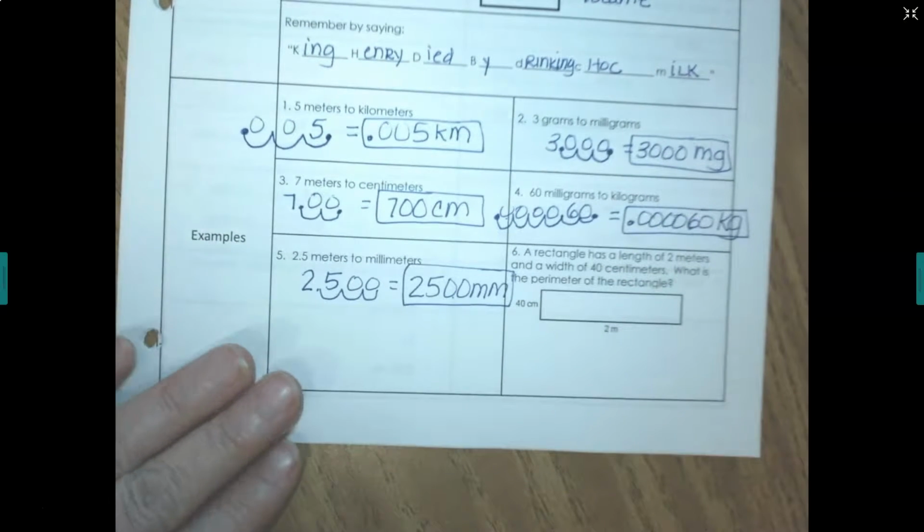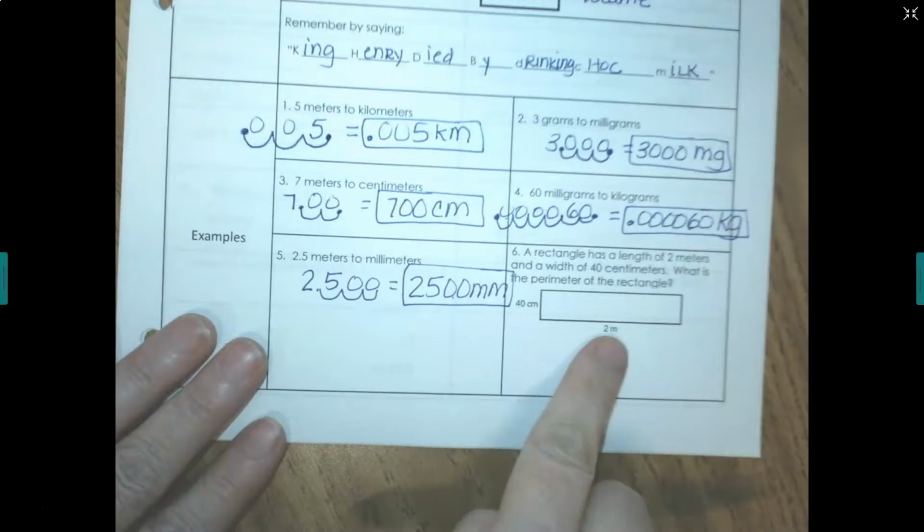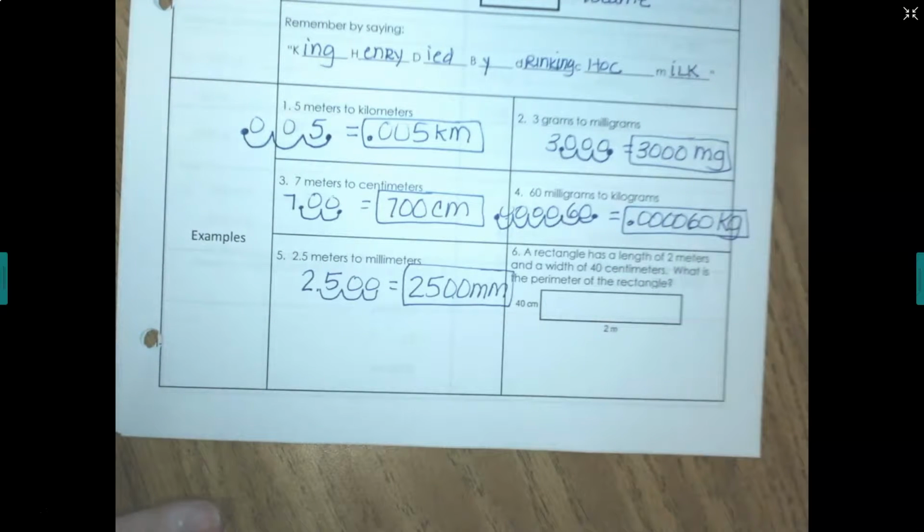It's a rectangle. Notice it has 2 different units of measure on the sides. So our question says, we have a rectangle that has length of 2 meters and a width of 40 centimeters. What is the perimeter of the rectangle? It doesn't say which unit to use. Usually it will say which unit. So let's just pick one.